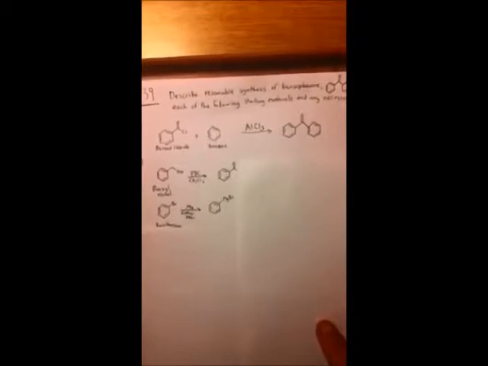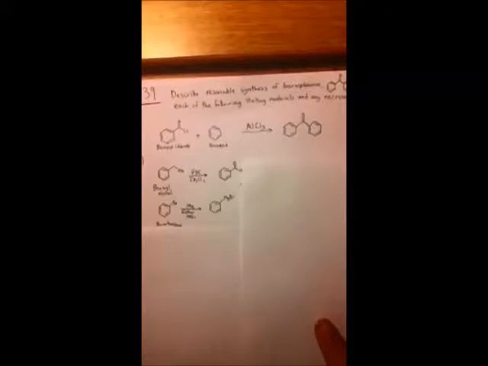Then with the bromobenzene, you're going to make the Grignard reagent of bromobenzene, which is phenylmagnesium bromide, and this can be done with magnesium and diethyl ether.